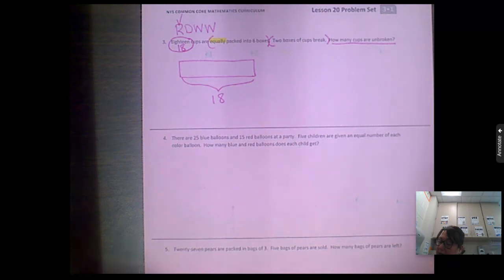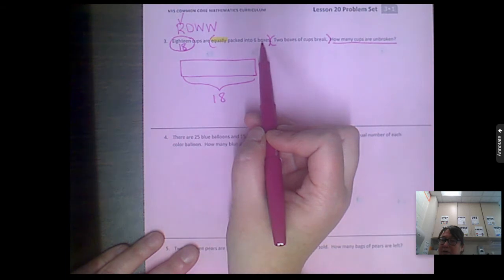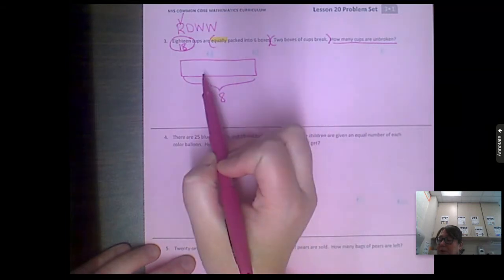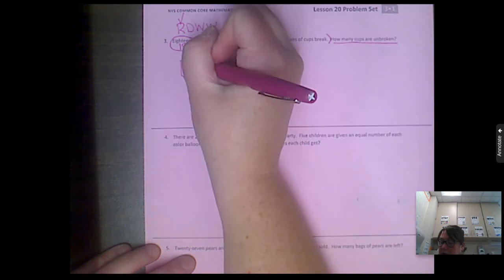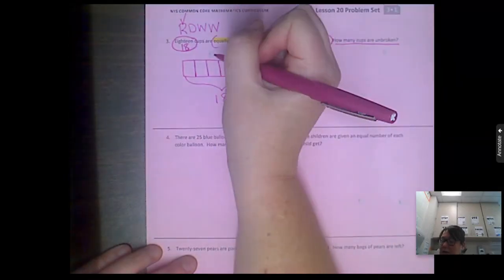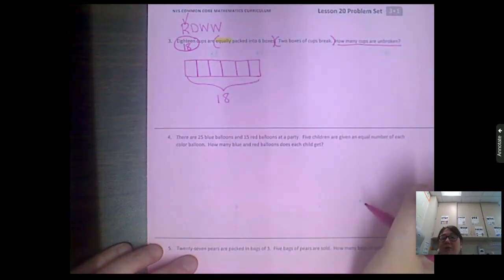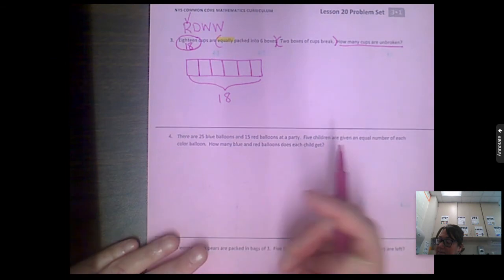And they're equally packed into 6 boxes. So if I have 6 boxes, is that the number of groups or the number in each group? That would be the number of groups, right? If they're boxes, that would be the groups. So if I want 6 groups, how many lines do I draw here? 5. Good job. Try to space them out equally. 1, 2, 3, 4, 5. And then check your boxes. 1, 2, 3, 4, 5, 6. And remember, if you don't have enough room, you can add on to it. Or if you made your rectangle too big, then you can just erase some, right? All right, so there's my 6 boxes.